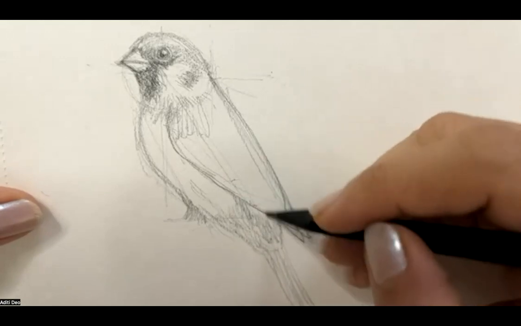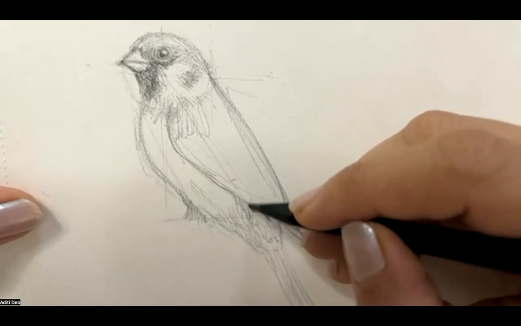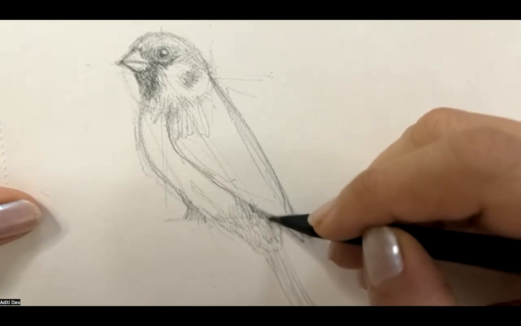Now, as you come lower, many feathers, or the longer feathers, you will see more detail.